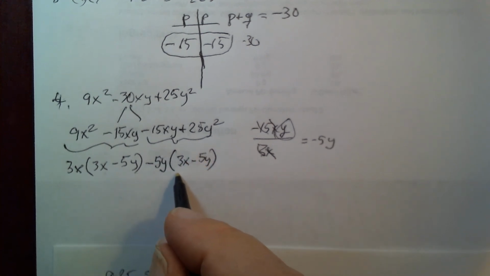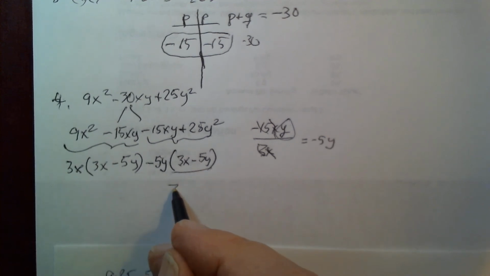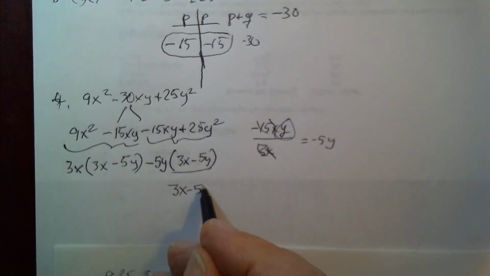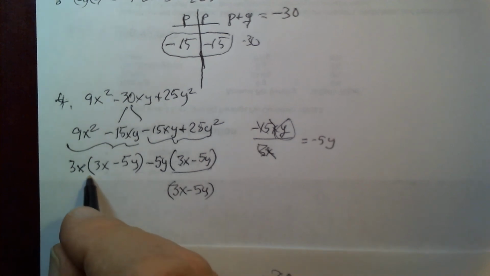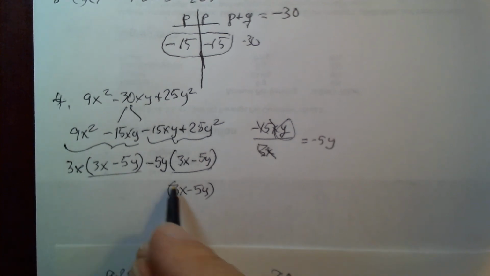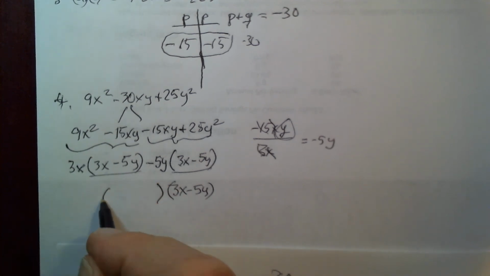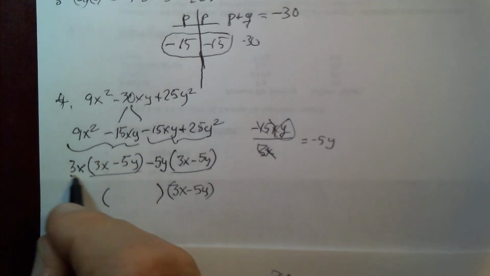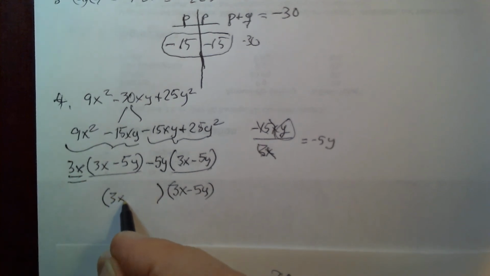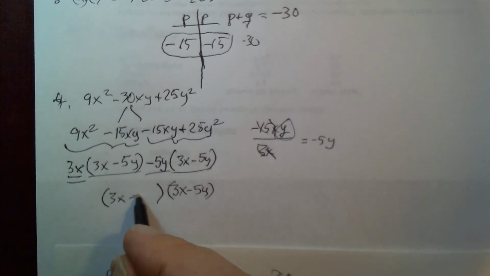And now we realize that 3x minus 5y is our greatest common factor for both terms. So then for the other set of parentheses, we have 3x minus 5y.